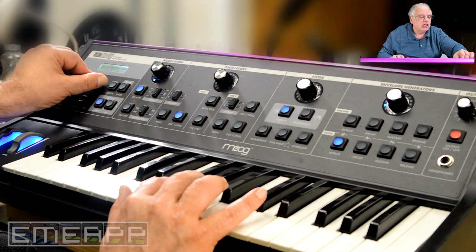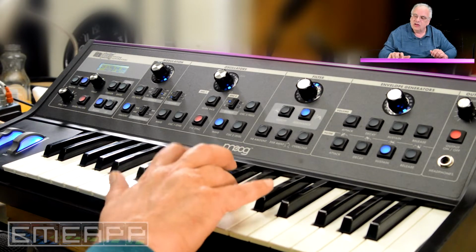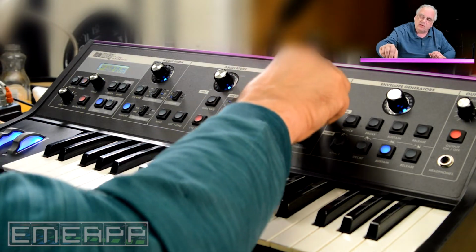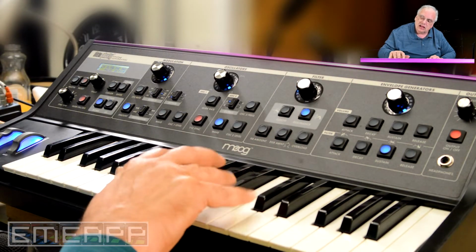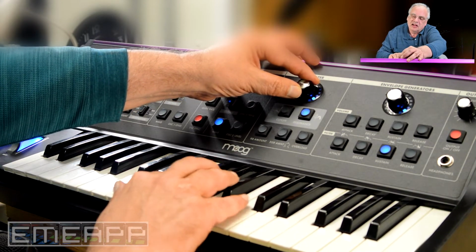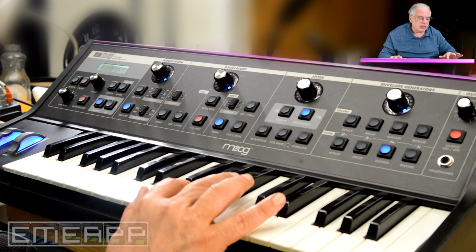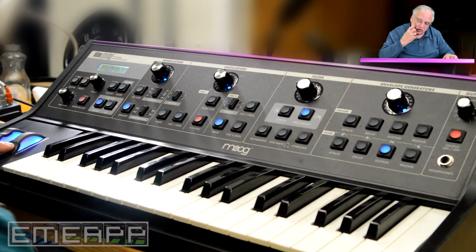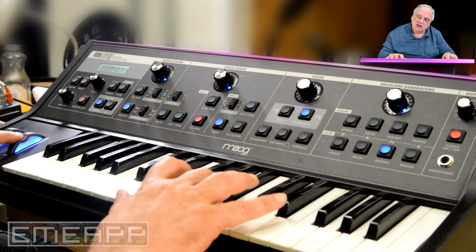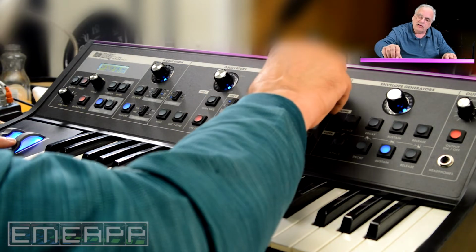For instance, if I go back to say the preset we had, and let's say I want less resonance. I press the resonance button. So in performance, I have instant control over that. As I raise the modulation wheel, it raises the frequency of the filter, the cutoff frequency. Raise the resonance.